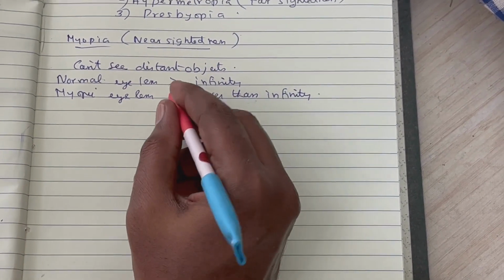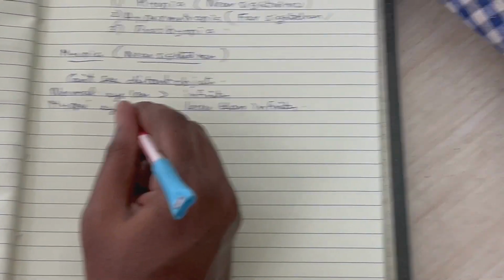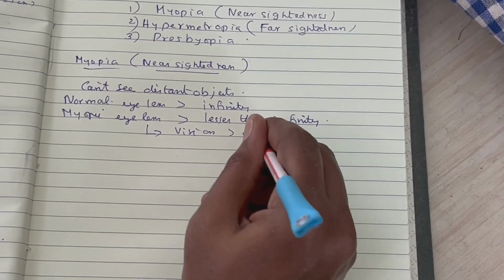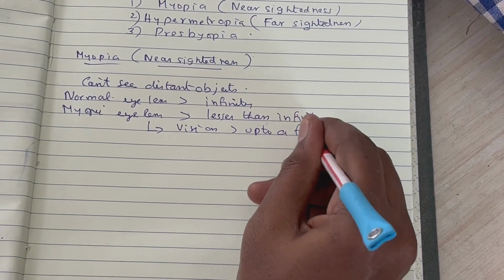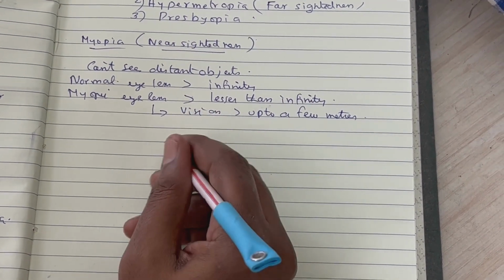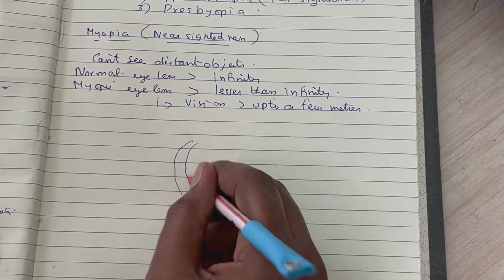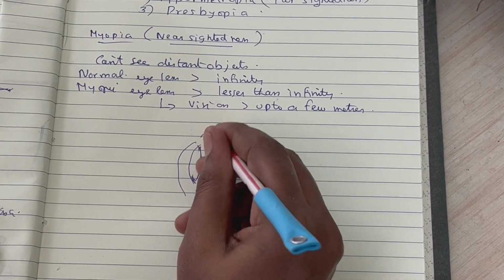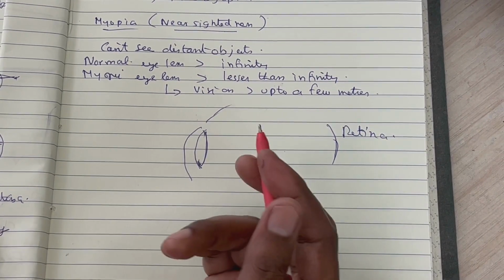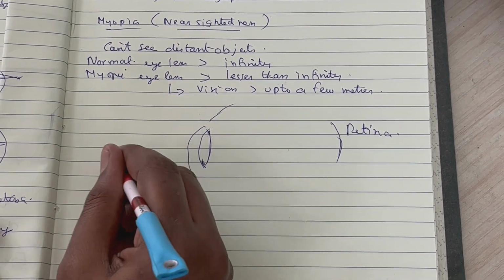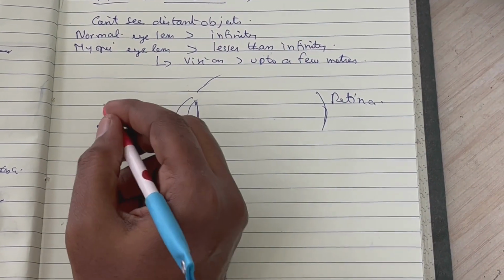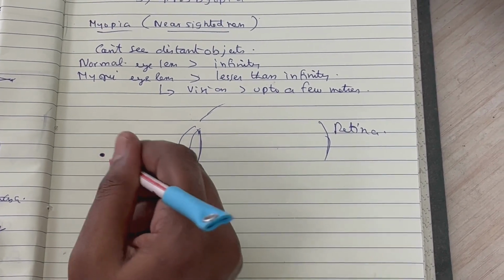Now let's look at the physics behind it. This condition means that for a myopic eye lens, the vision will be only up to something like a few meters. Now you have the eye lens, this portion is the retina, and this is a myopic eye. This point I call O, where the object is.